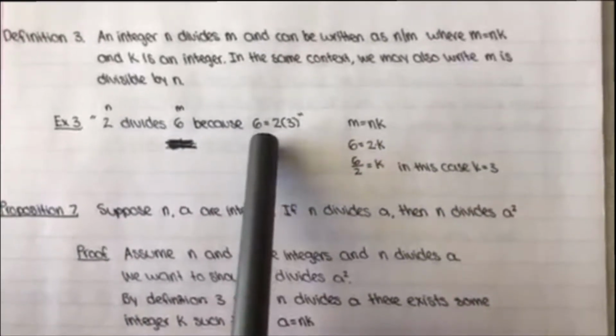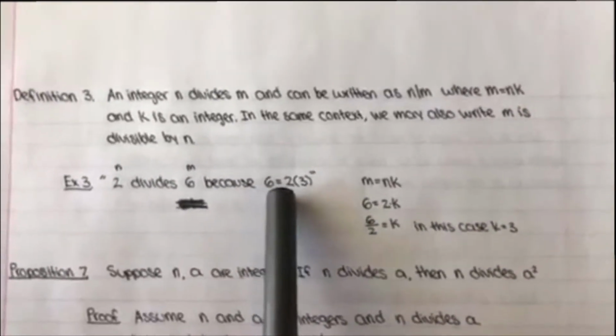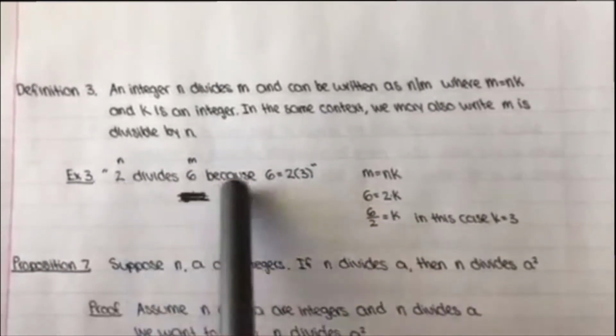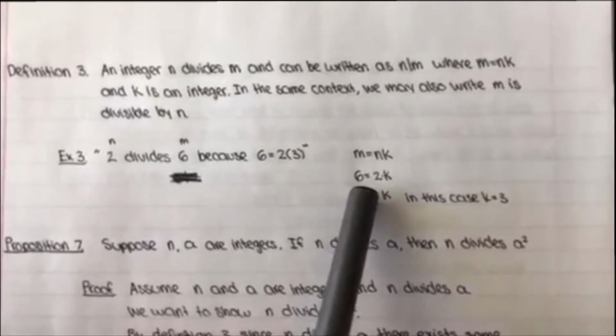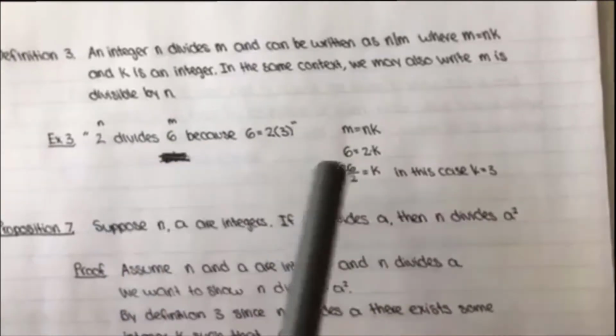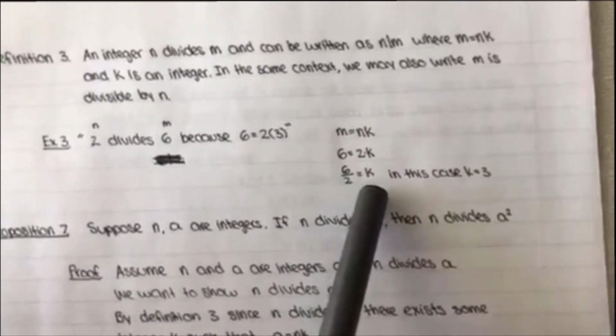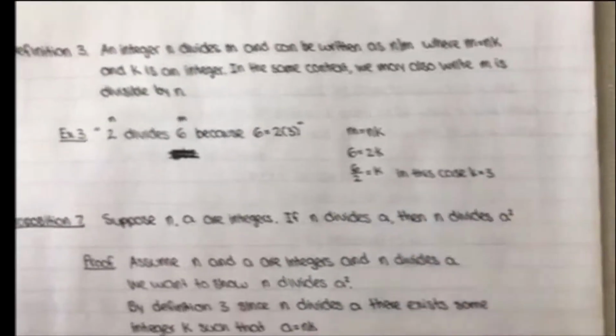So if we look here, 6 is equal to 2 times 3, it's just written in this form. m is equal to nk. So we have m here, which is 6, is equal to 2, which will be our n here, and k in this case will be our 3. So again, it's seen here, m is equal to nk. m will be our 6, 6 is equal to 2 times k, this is our n, 6 divided by 2 equals k. Since we have an outcome of k, we know it does divide. In this case, k will be 3.